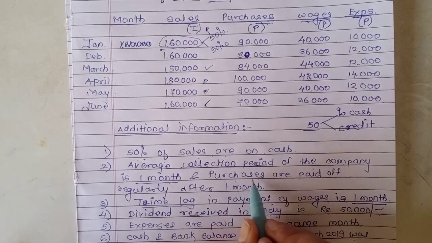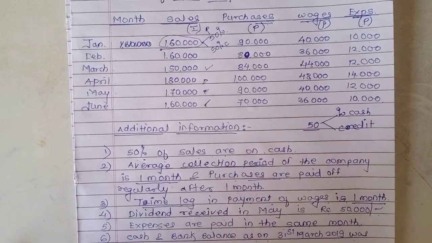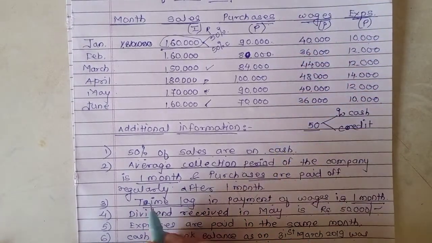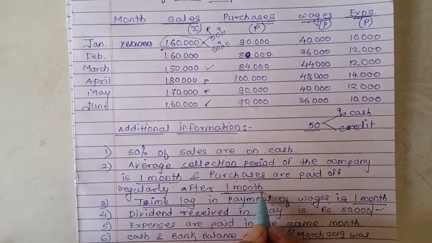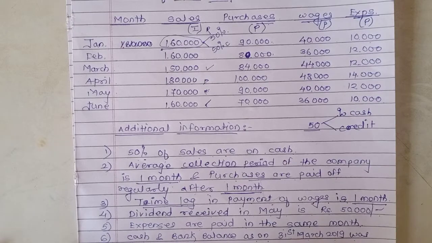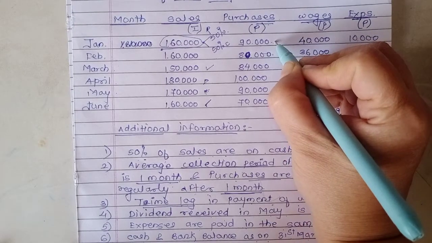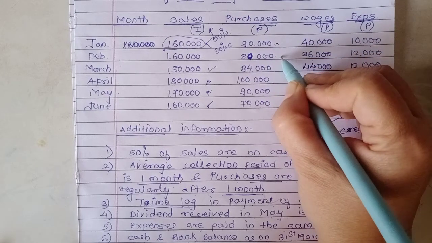Next information, purchases are paid off regularly after 1 month. The same logic applies over here. If you have purchased in January, you will pay that amount in February.